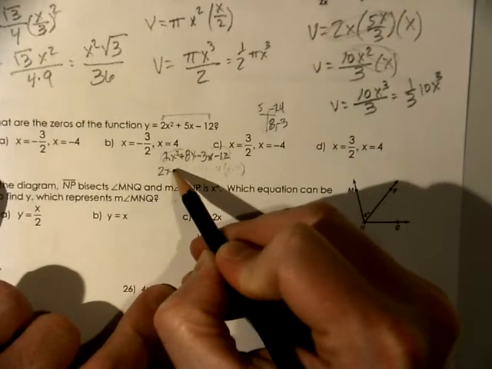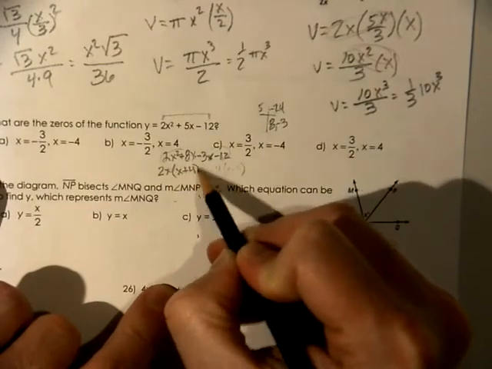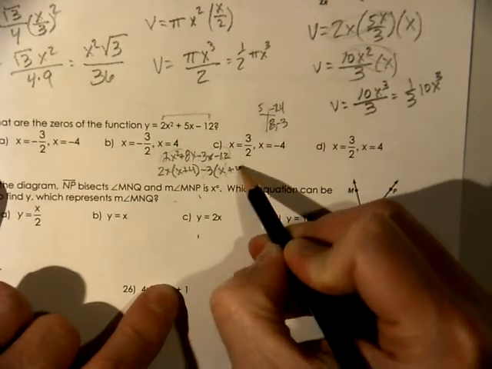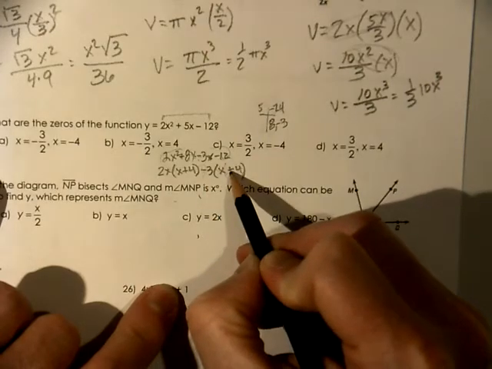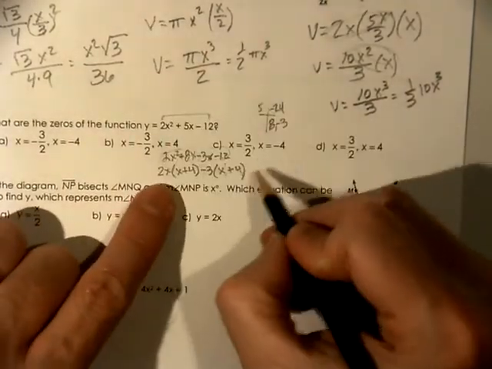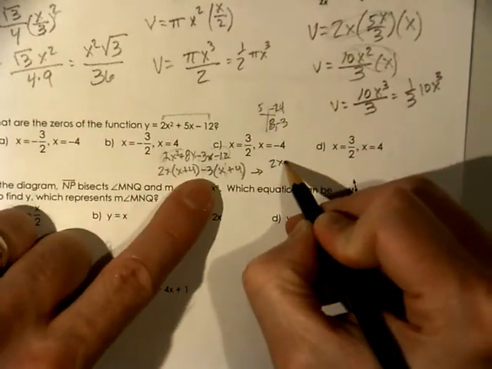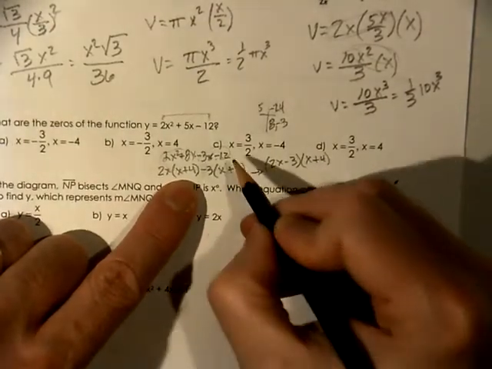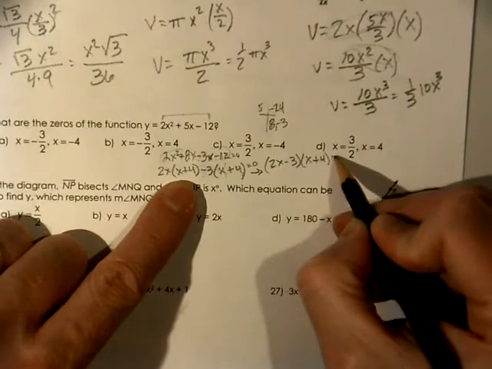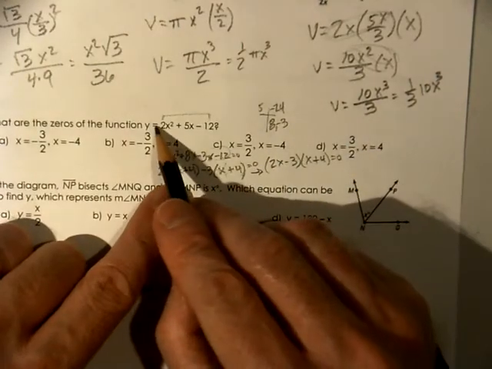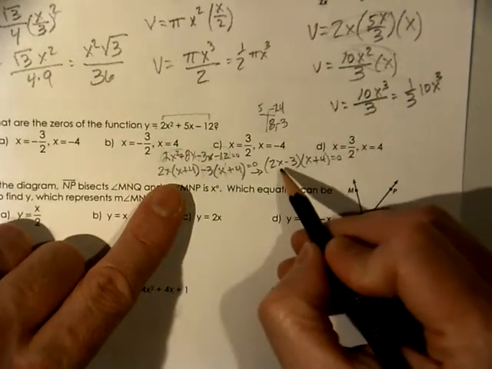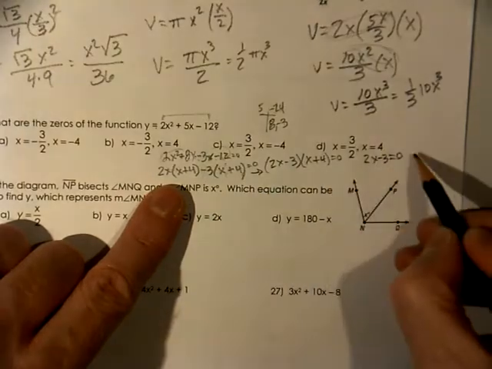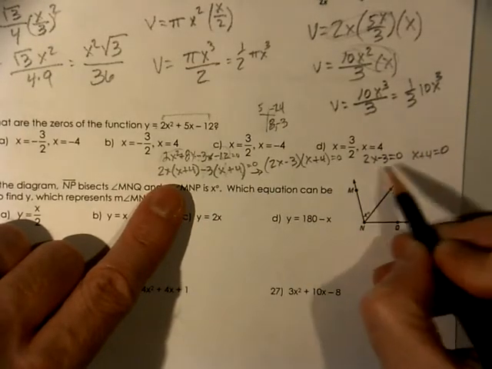So we have 2x, leaves us with x plus 4. Bring down your sign, factor out your 3, leaves you x positive 4, because a negative times a positive is a negative. So this is going to leave us 2x minus 3 and x plus 4. Now this whole time this is equal to 0, because we're trying to find the zeros of the function. So we're going to take 2x minus 3 and set it equal to 0, and x plus 4 and set it equal to 0.